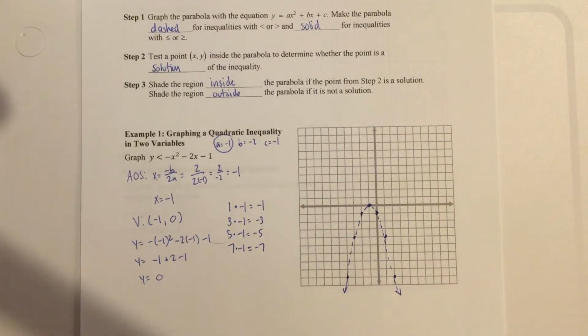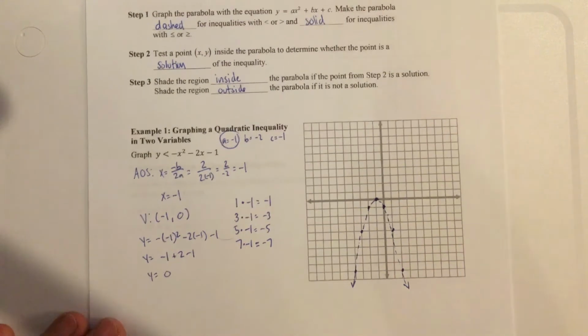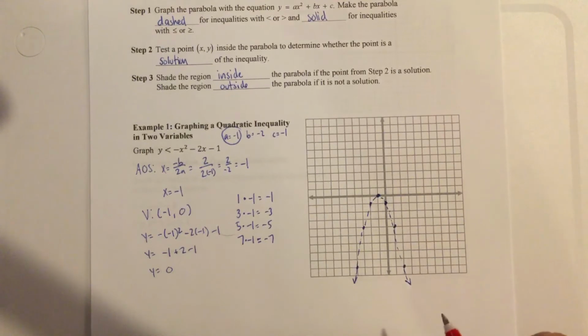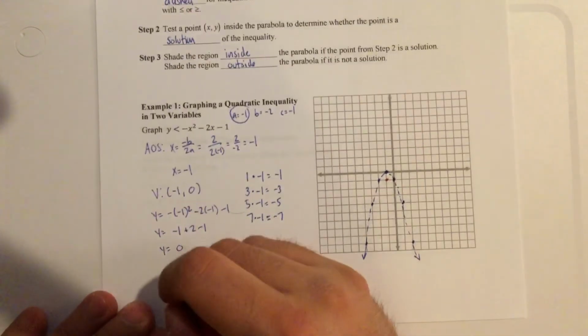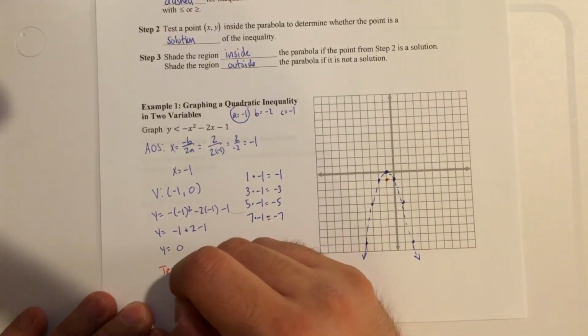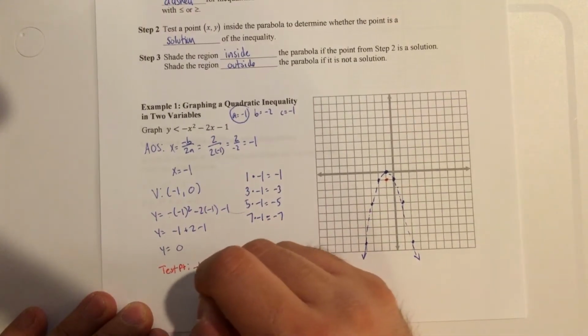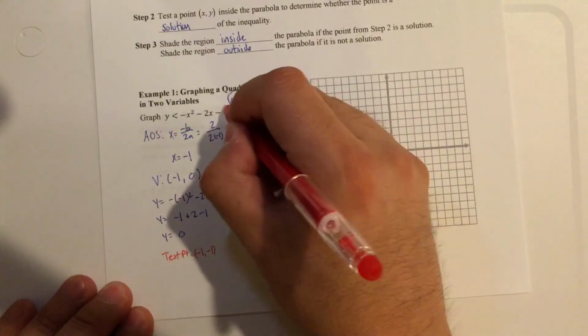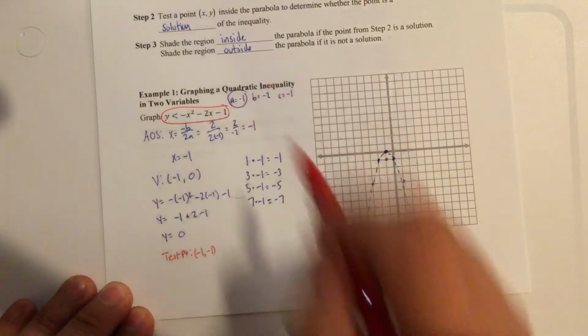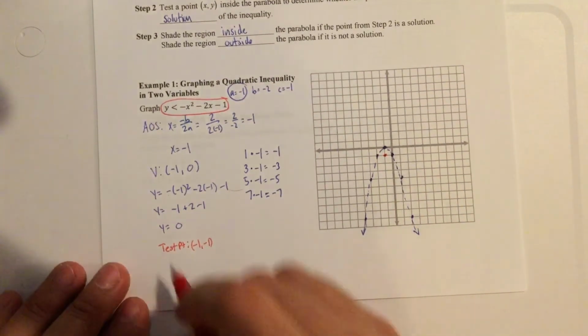Next, we're going to test the point that is inside of the parabola. One point, I usually like to use 0, 0, but I'm going to use a point that's in the parabola. So -1, -1. So my test point is -1, -1. So we're going to substitute it into this equation here.